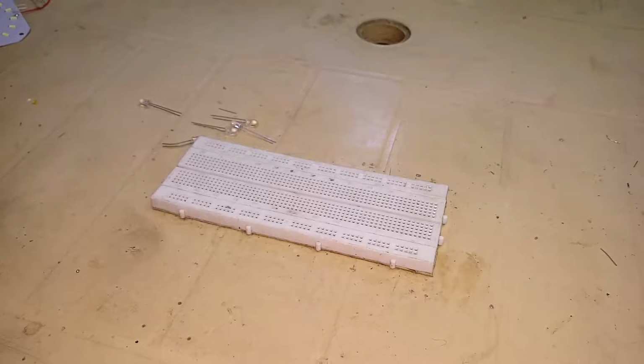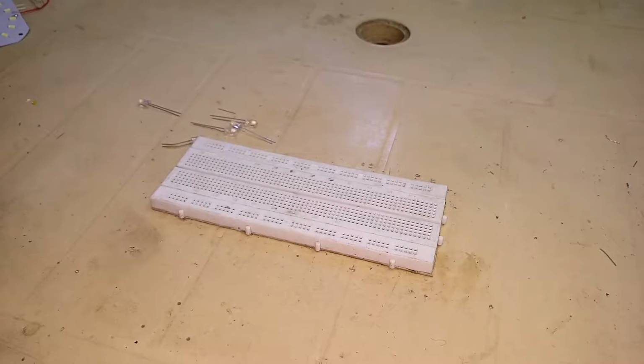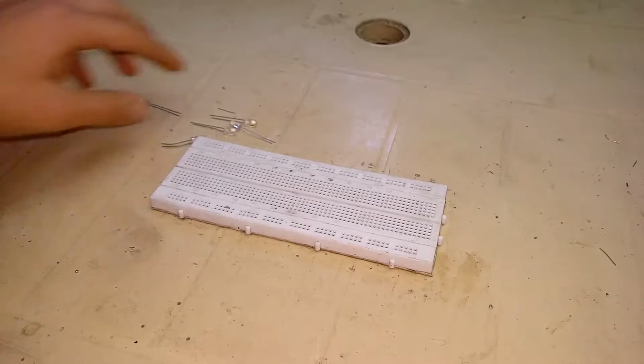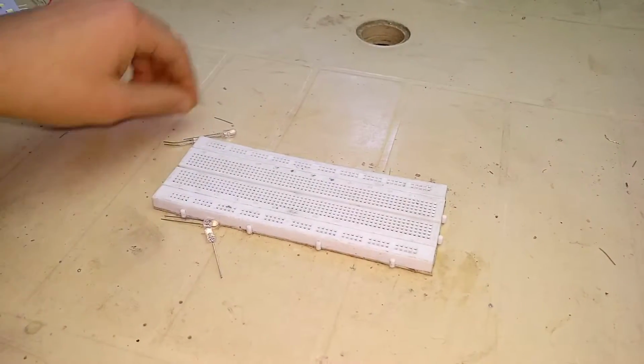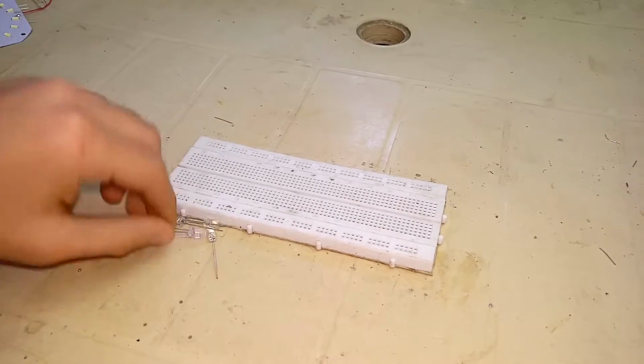What's up everyone, welcome to this new video, and today I'll be covering the LEDs. What is an LED like this, for example, why do we use them and where do we use them.